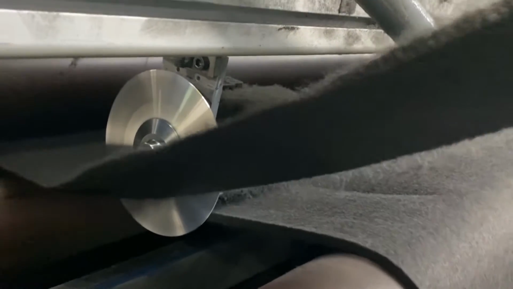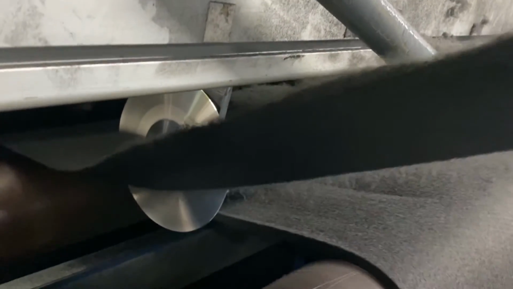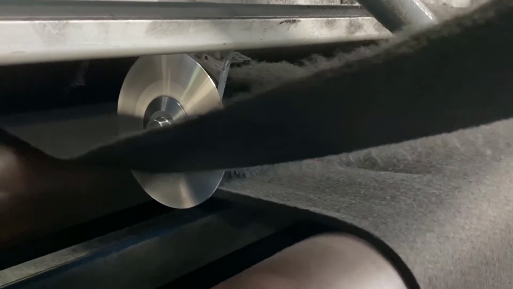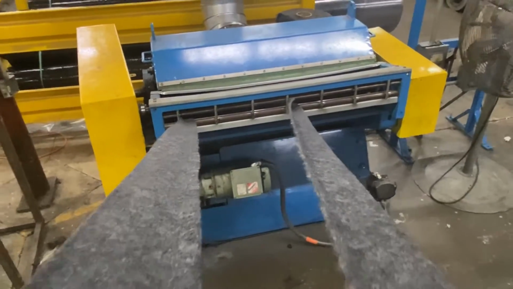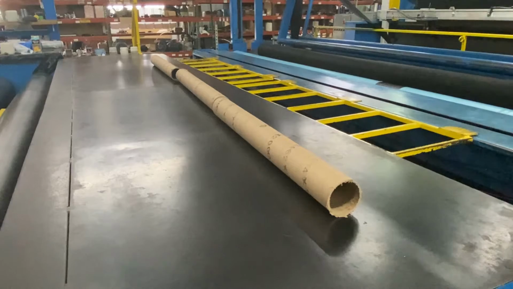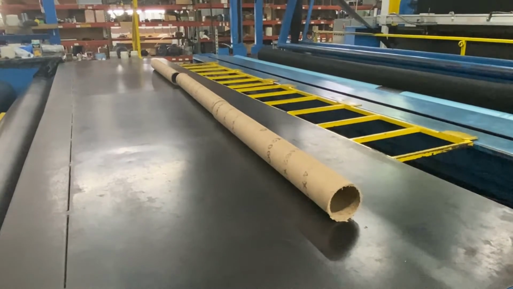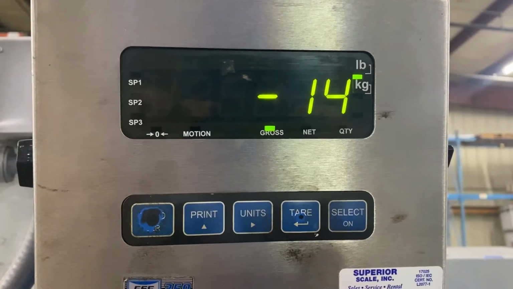Most products are also specified to be trimmed. This means that the edges of the fabric should be trimmed 3 to 4 inches to make sure the edge quality going to the customer is first quality material. Trimming requires additional cutting units to be set up as well. Place the core on the scale and tare out the weight. Taring the core means that you are subtracting out the weight of the core from the overall weight of the roll.